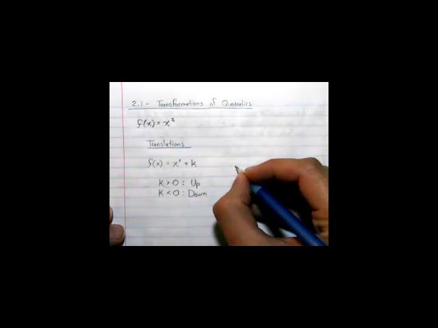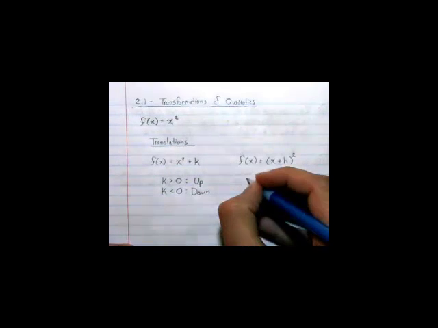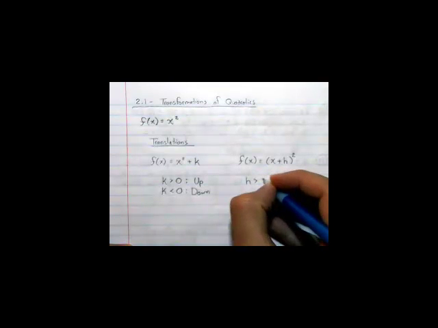The horizontal translations look like this. They're inside parentheses, and then you square it. Okay, and so with horizontal ones, and by the way, h is always used to describe left and right. So if h is greater than 0, what direction is it going to go?